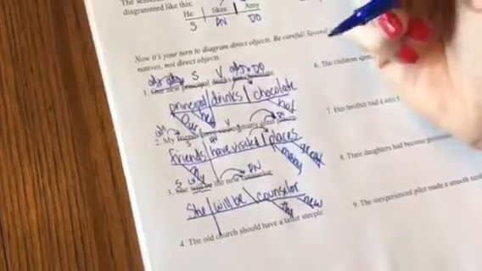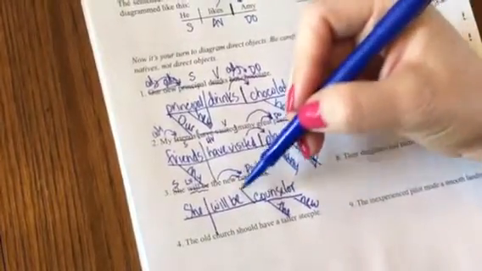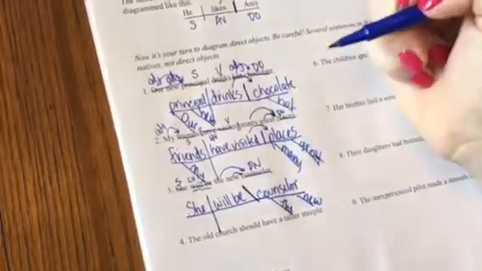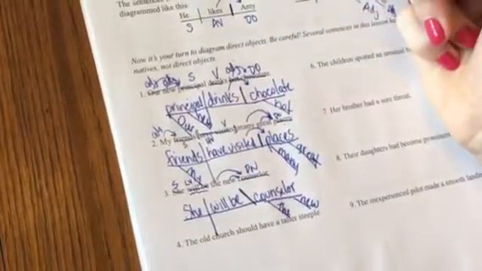Now in this case, we don't have a direct object because of the linking verb. That is the difference. And you can see that we have a diagonal line, an angled line for linking verb, and a straight up and down line for action verbs.